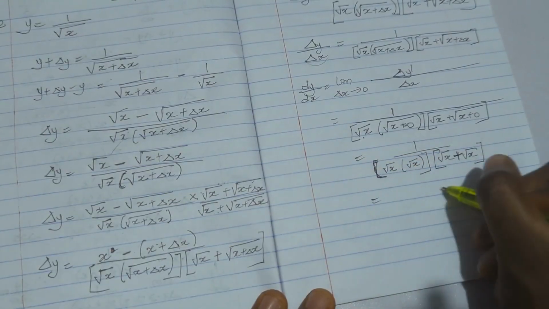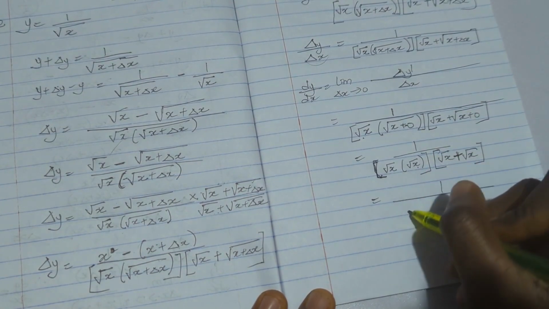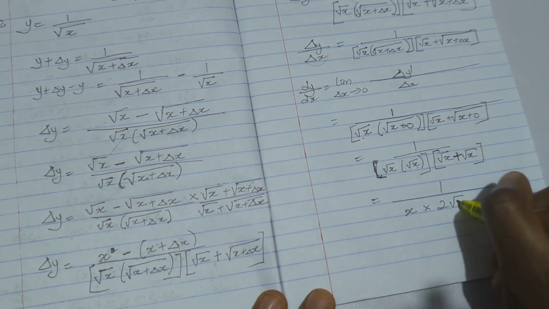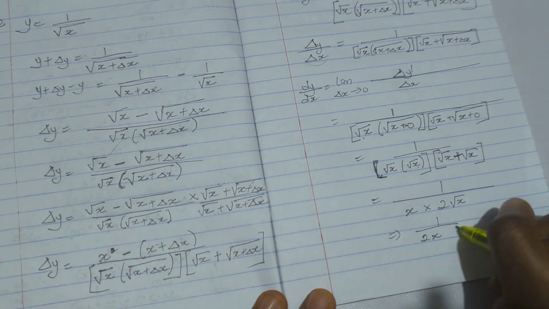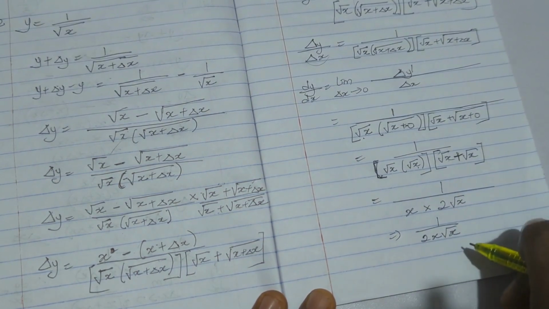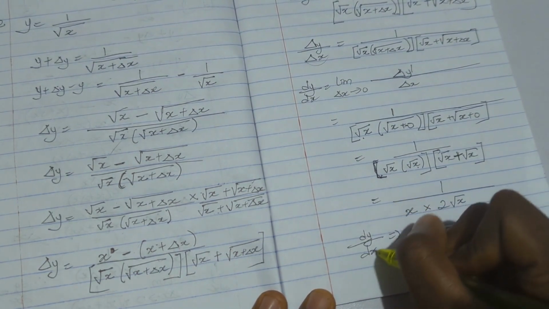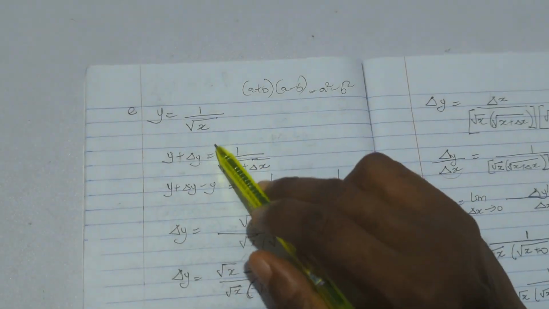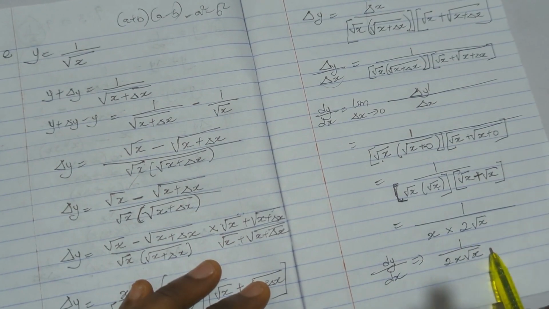So I have 1 over, now root x times root x is x, multiplied by root x plus root x, which gives me 2 root x. So at the end of the day, I have 1 over 2x root x as my answer. So that is my dy dx. That's what we have when we differentiate 1 over root x: 1 over 2x root x.